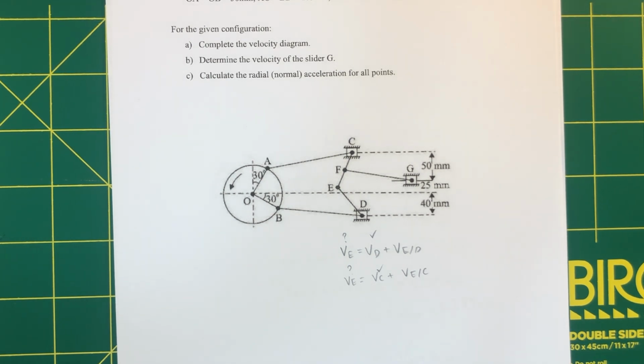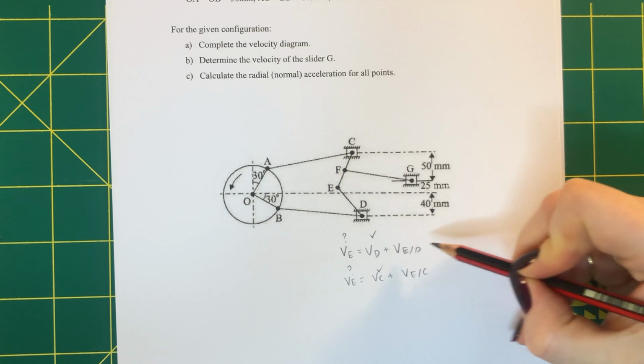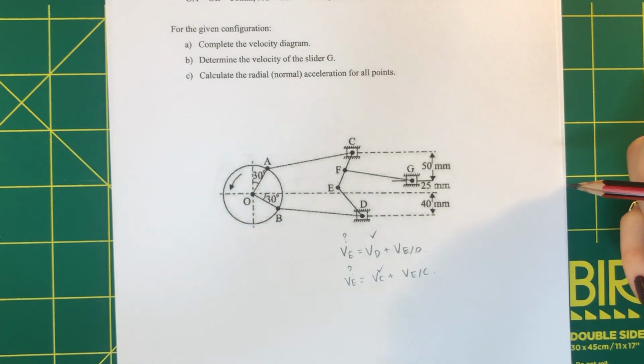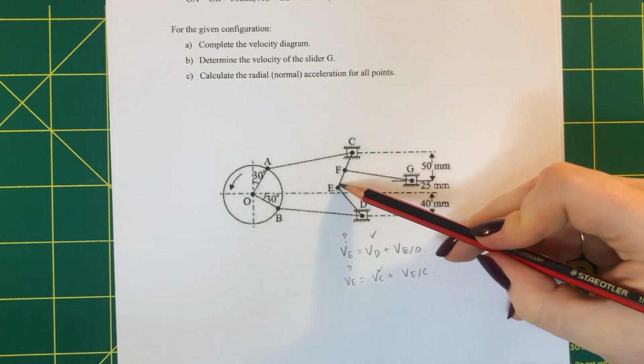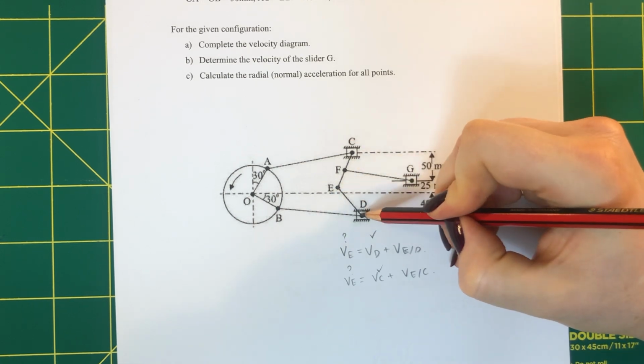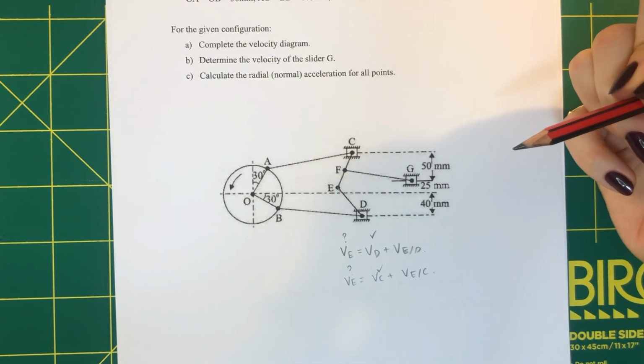So I'm going to draw in 2 lines, E relative to D and E relative to C, and where they cross, that's going to be point E. And you can see that from the diagram. The link CE and the link ED are connected.